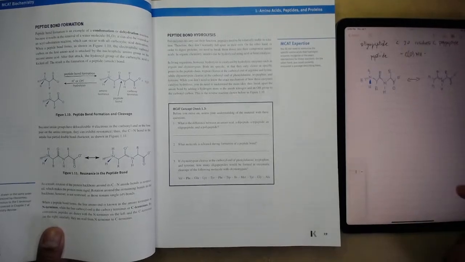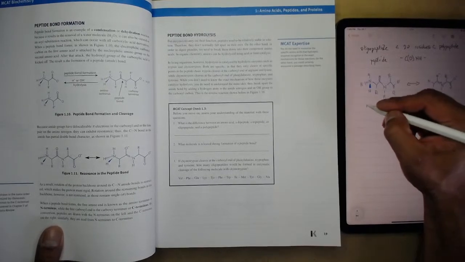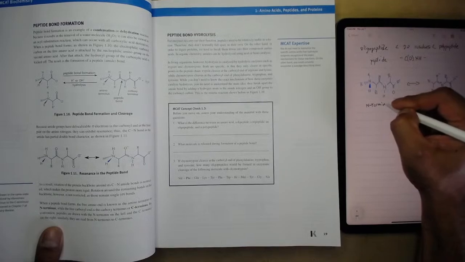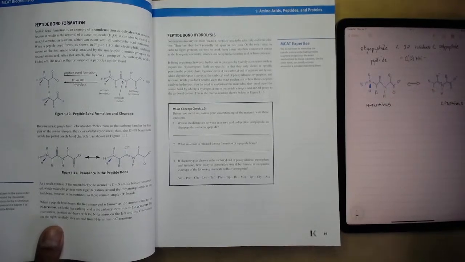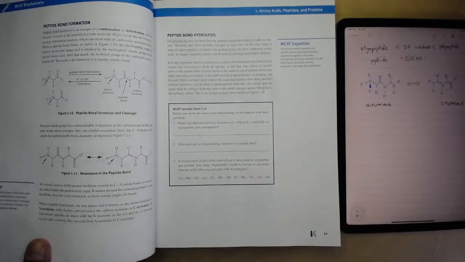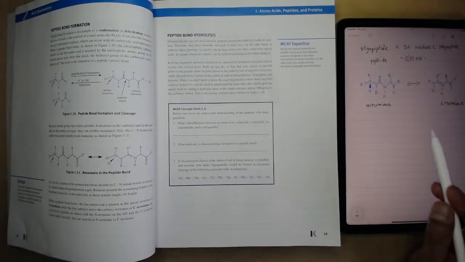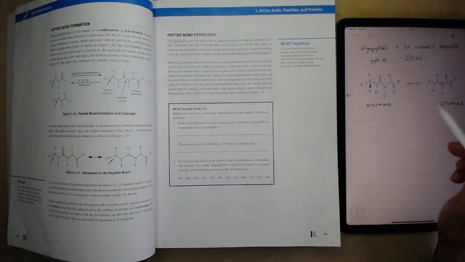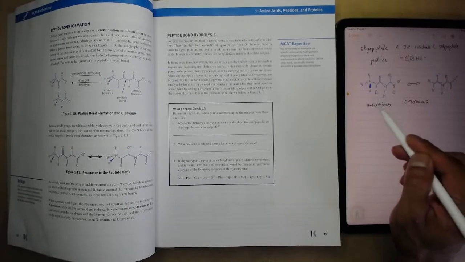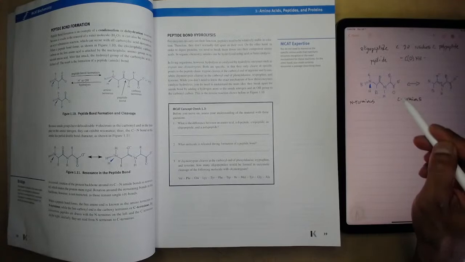And of course, our N-terminus and our C-terminus. Not between these structures, but there's an N and a C on each of these. Let's put them together on the same molecule. How about that? N-terminus, C-terminus.